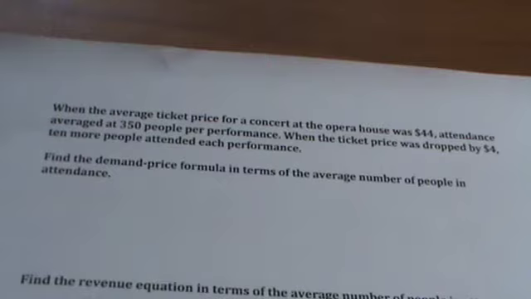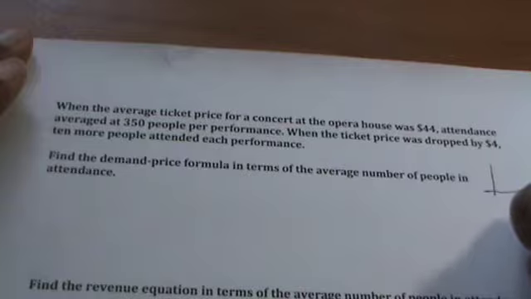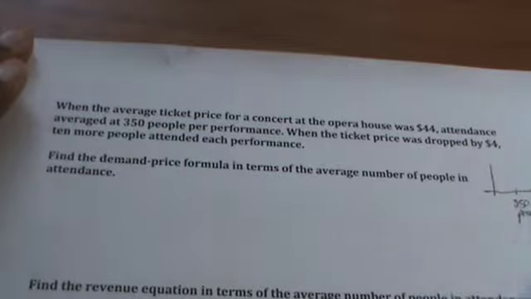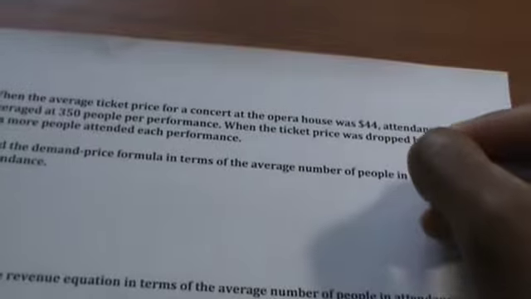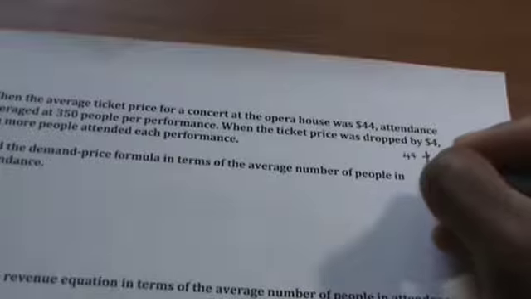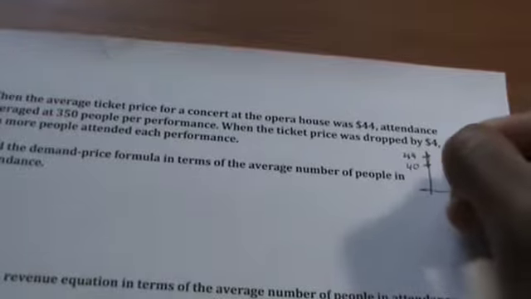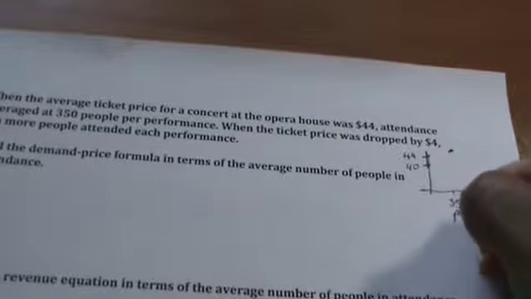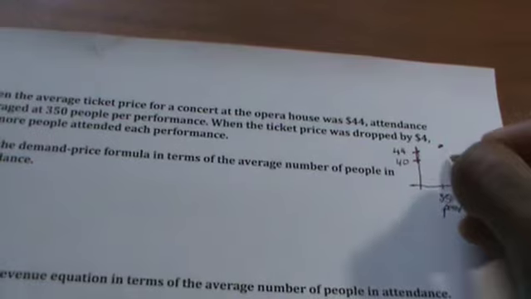Okay, so they don't actually say that this is linear, but what they're telling you is that if you had 350 people, then your ticket price would have been $44. And if you drop the ticket price by $4, that'll get you to 40. Then you should have 10 more people, which should get you to 360, right?